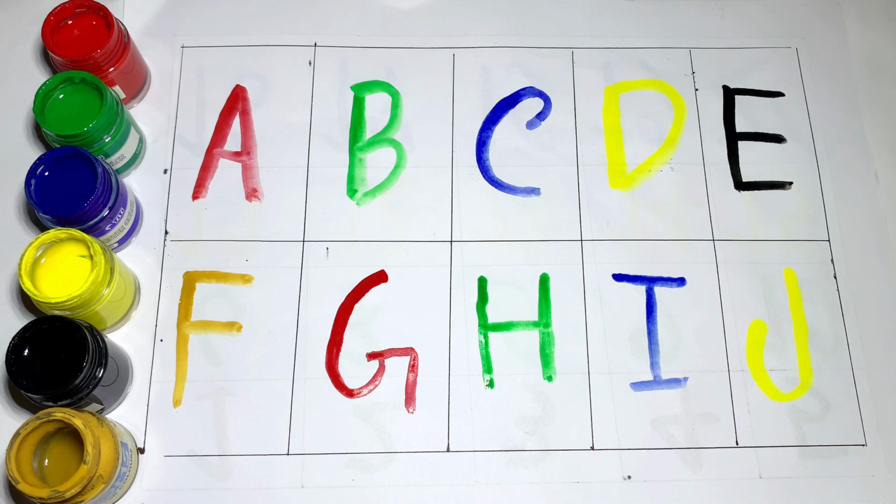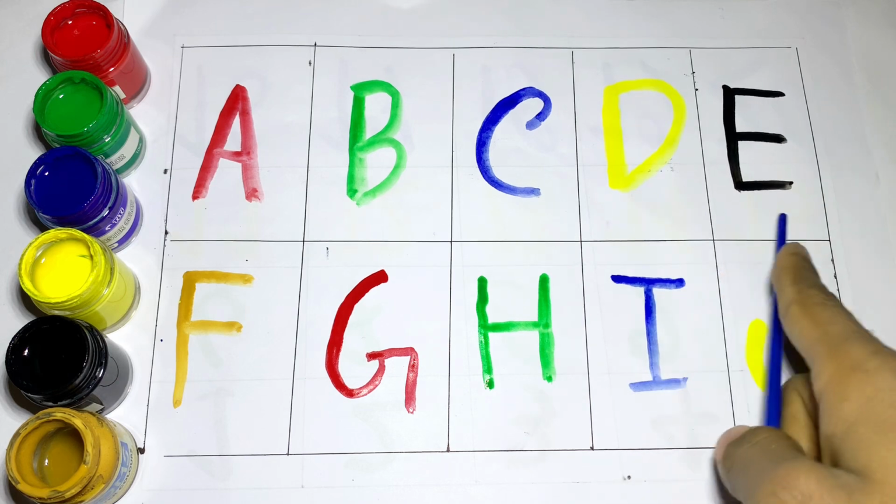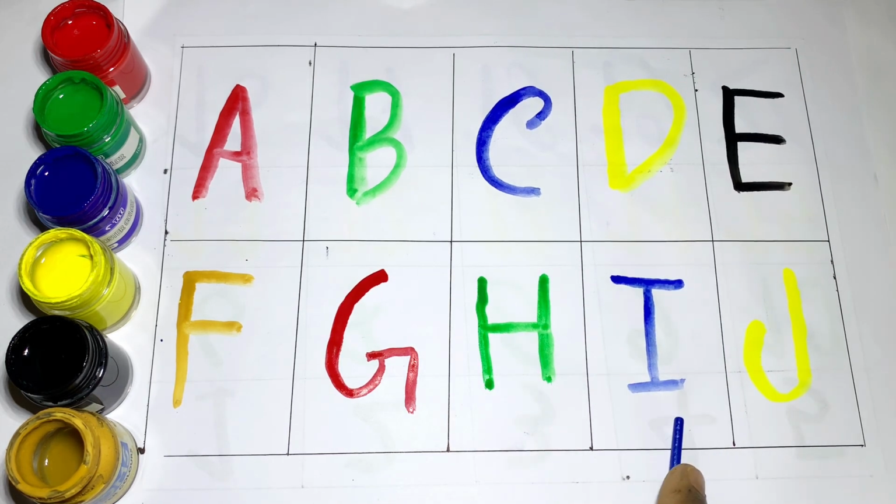Kids, today you draw A, B, C, D, E, F, G, H, I, J.